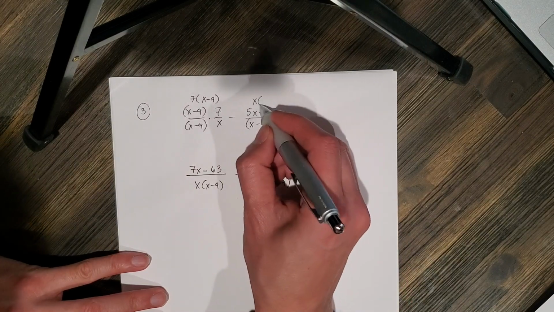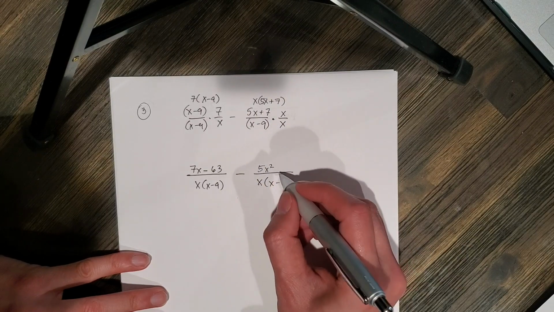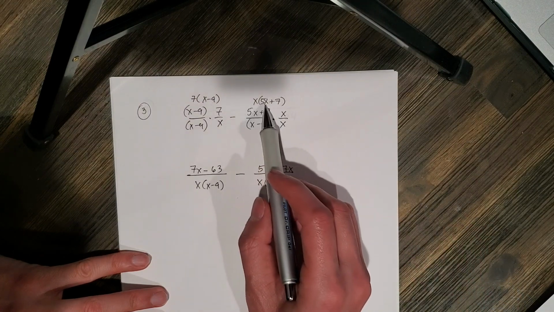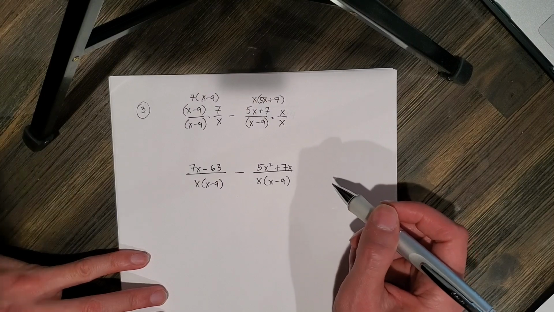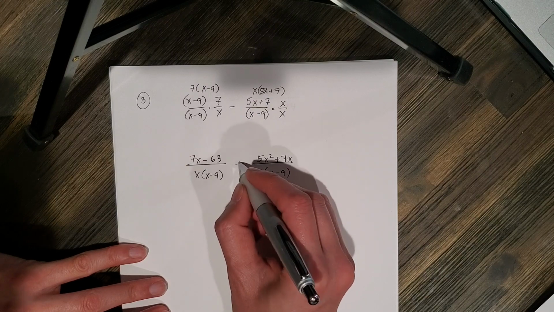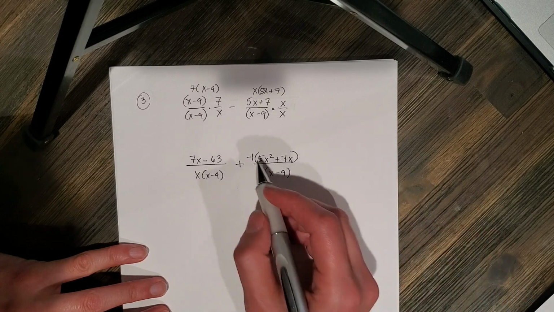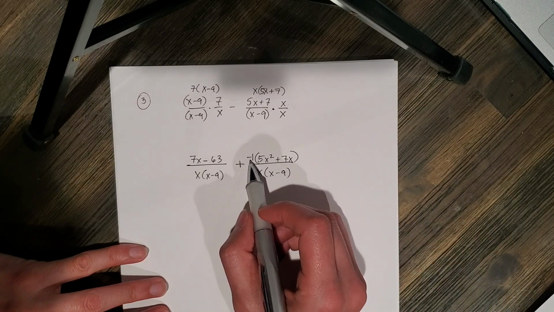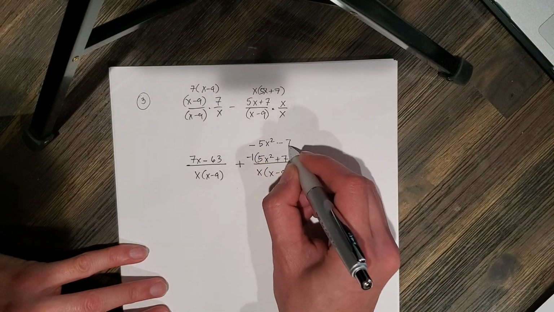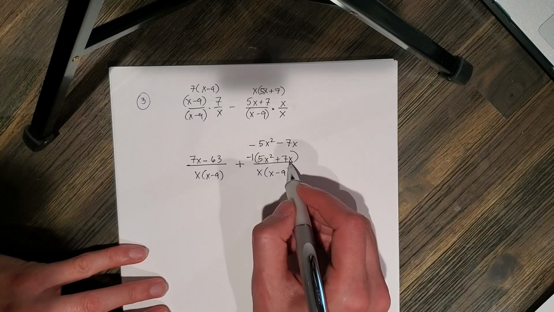So this will be x times 5x plus 7. So it'll be 5x squared plus 7x. Okay? So again, I distributed the x. X times 5x is 5x squared, and then plus 7x. Now, let's go ahead and remember, subtracting is the same as adding a negative 1. Okay? And so what we're going to do here is distribute this negative 1 here. This will be negative 5x squared minus 7x. Okay, so negative 1 times 5x squared is negative 5x squared, and negative 1 times positive 7x is negative 7x.